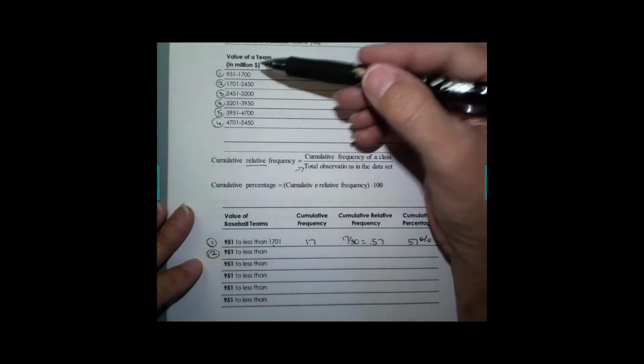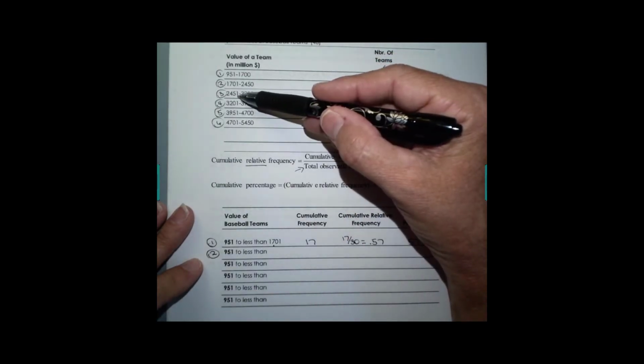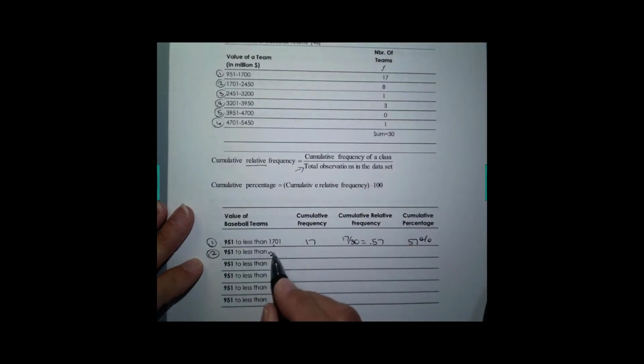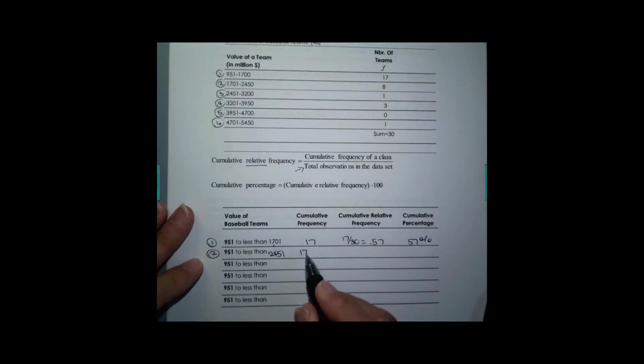Let's look at number 2. This time, it's going to include group 1 and group 2. So it's everything below that third group, that 2451, okay? So it's anything in group 1 and 2. So it's really 17 plus 8, and that's going to be 25. How do I get the relative frequency? Well, this will be 25 divided by 30. That'll give me 0.83 or 83%.